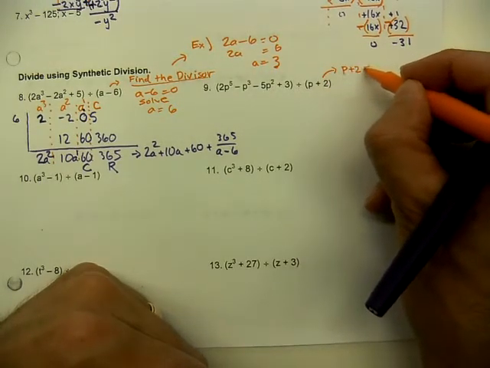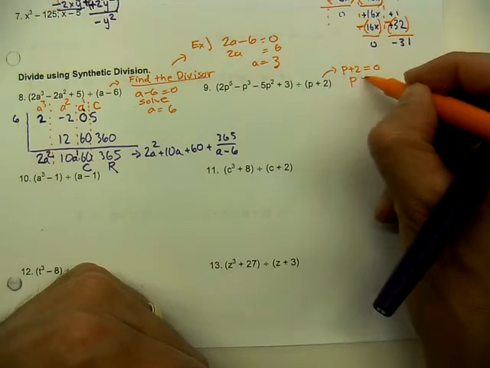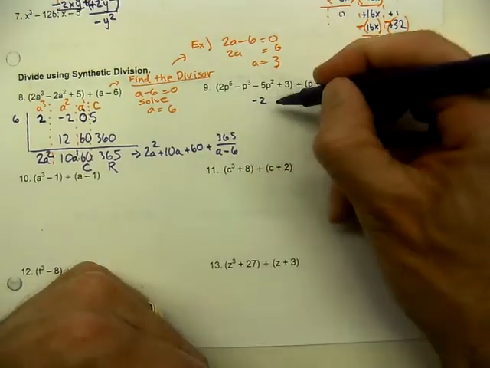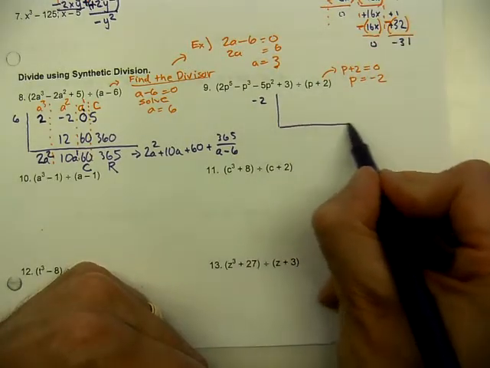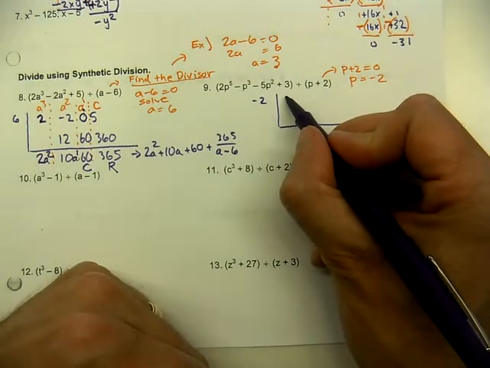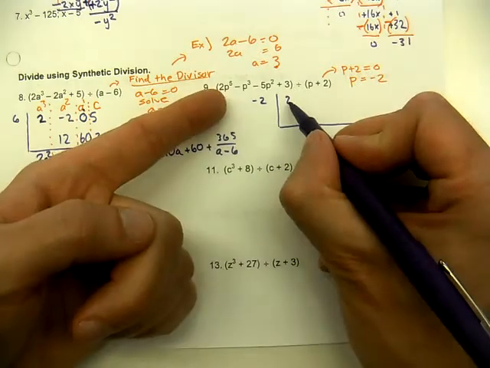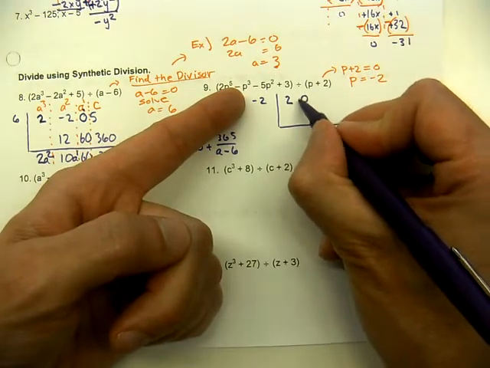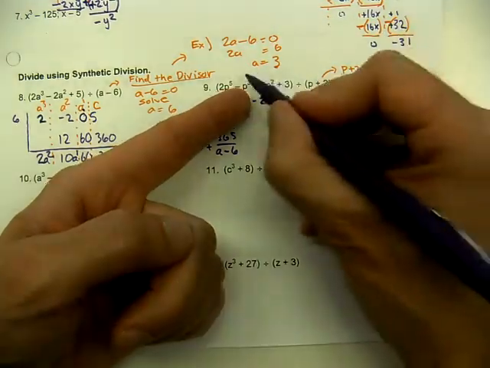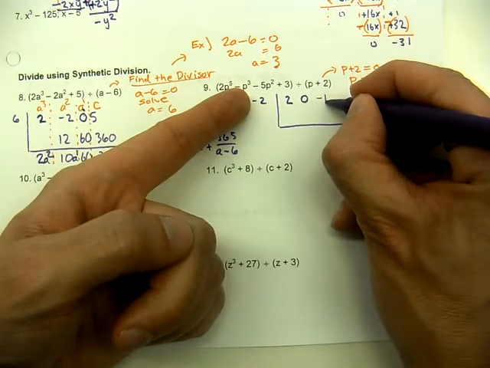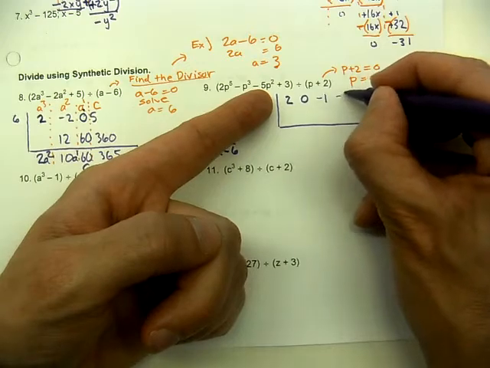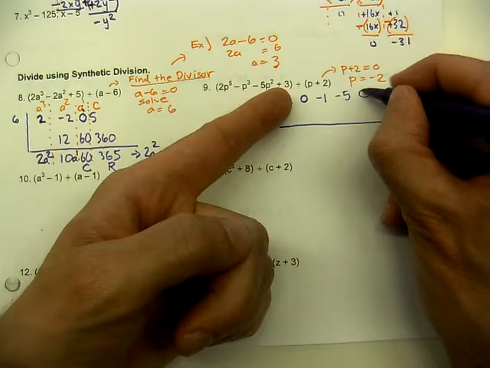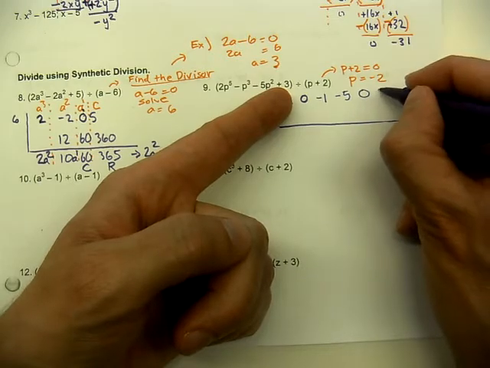So again, here's our divisor. Subtract 2 from both sides. We're using a negative 2. So my negative 2 is on the outside of my bracket. So here's the 2 for the p to the power of 5. Then here's the column for p to the 4 with the coefficient of 0, because that's my placeholder. Then for p cubed, I need a negative 1. For p squared, there's the coefficient of negative 5. For p to the power of 1, I need another placeholder, and then finally the constant term.